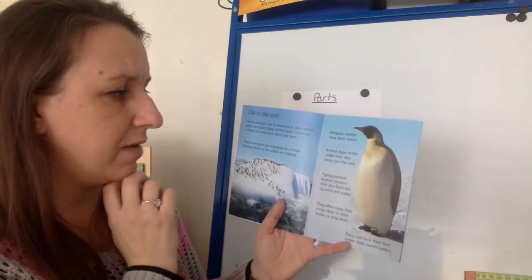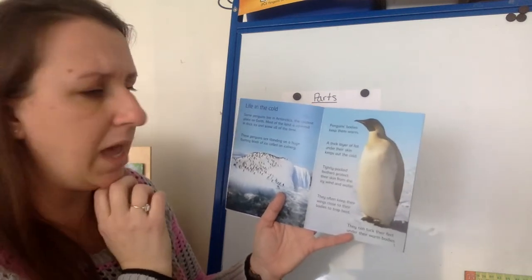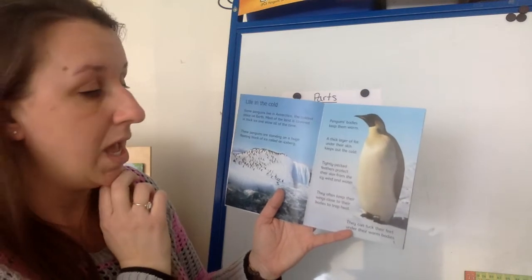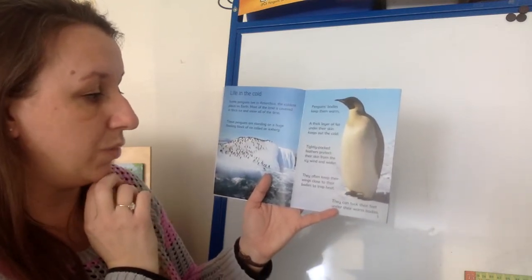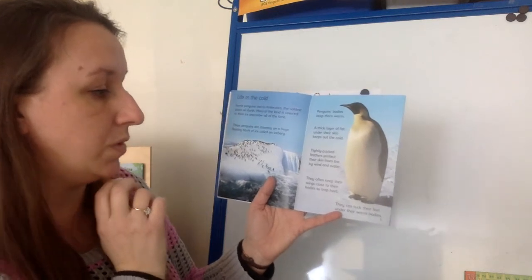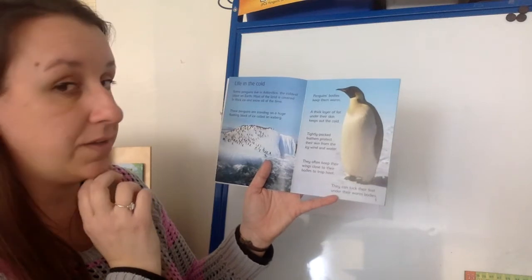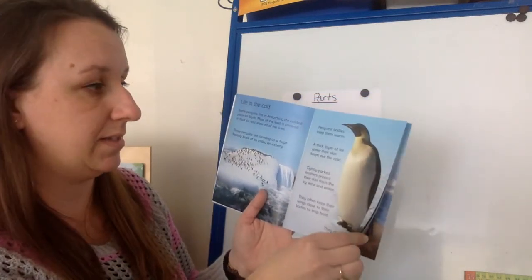A thick layer of fat under their skin keeps out the cold, and tightly packed feathers protect their skin from the icy wind and water. They often keep their wings close to their bodies to trap the heat. They can tuck their feet under their warm bodies.